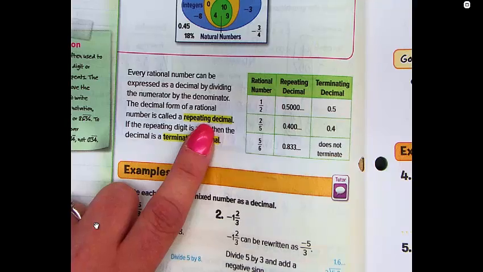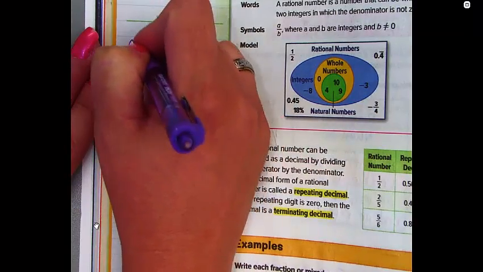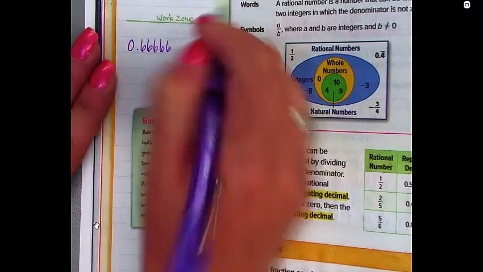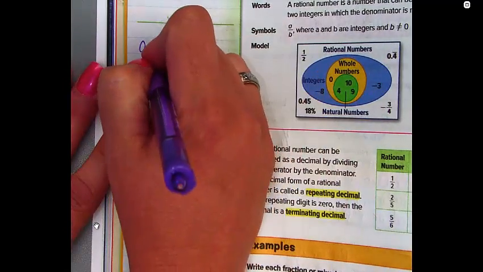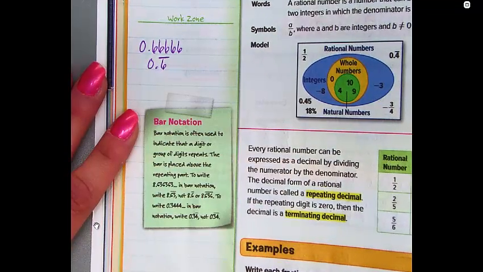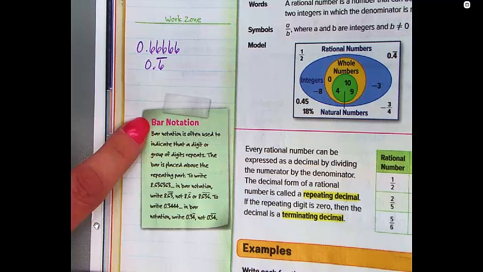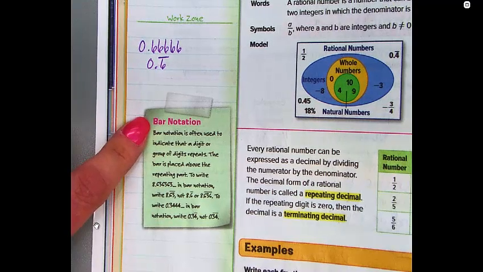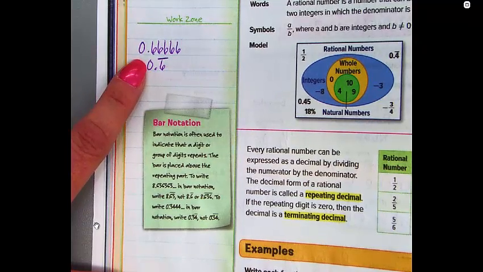If I have a repeating decimal, let's say it's 0.66666 and it goes on forever, to write that as a repeating decimal, I can simply write 0.6 with a repetend above the 6. It's called bar notation, but since we're big boys and girls, we're going to go ahead and use the word repetend because that is what it's called whenever you have a repeating number. Okay?